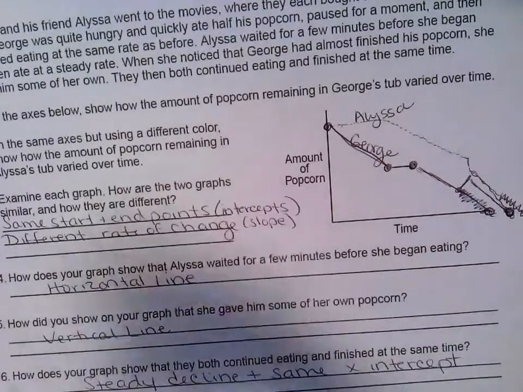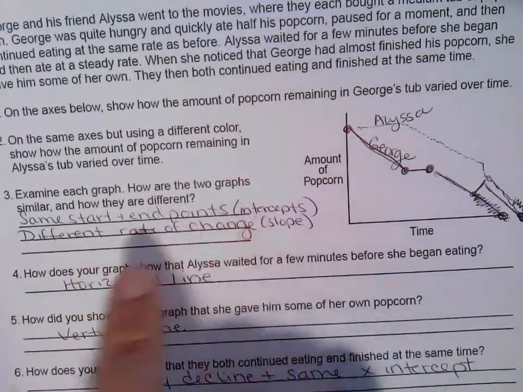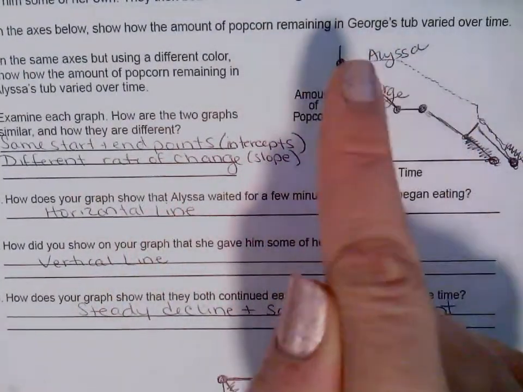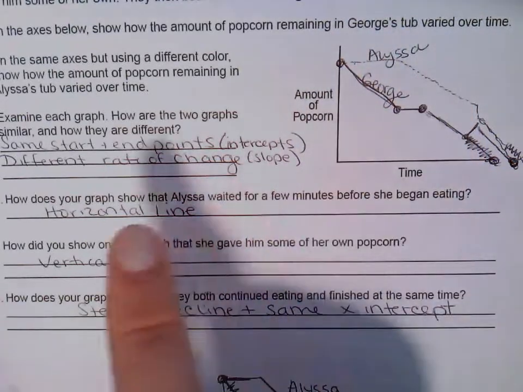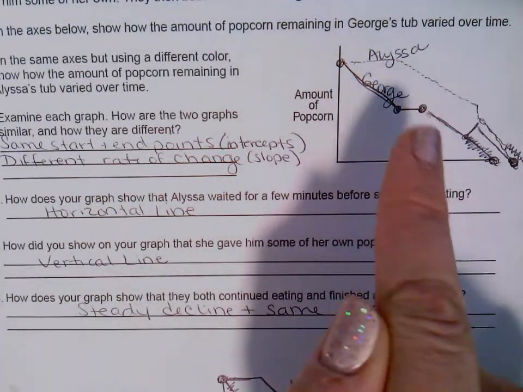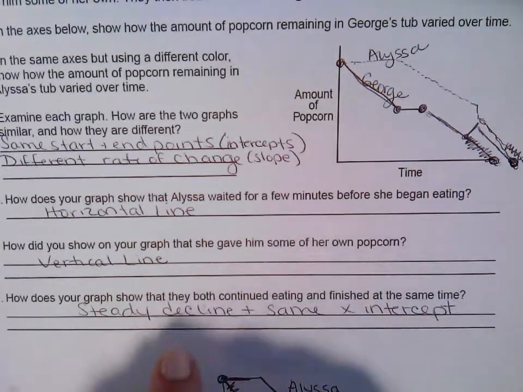So just what are some of my answers? I noticed the lines had the same starting and end points. I noticed they had a different slope. When Alyssa waited, I used a horizontal line because her popcorn would stay the same. When she gave him popcorn, I did a vertical line because it didn't take her any time, but her popcorn went away. And then how did I show they finished at the same time?